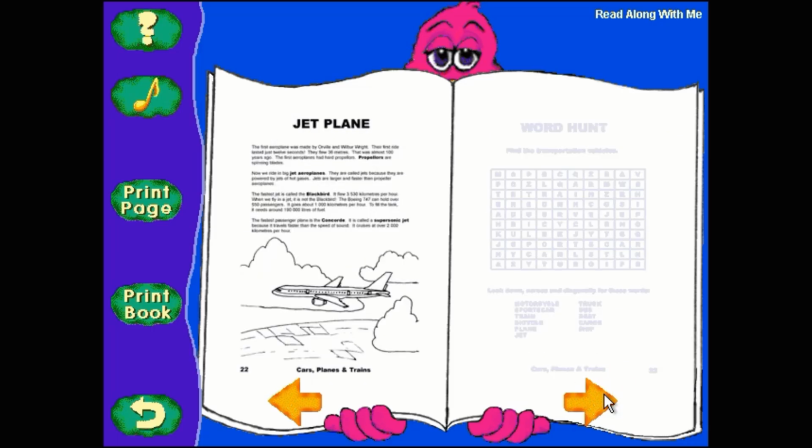Page 22. Jet plane. The first aeroplane was made by Orville and Wilbur Wright. Their first ride lasted just 12 seconds. They flew 36 metres. That was almost 100 years ago. The first aeroplanes had hard propellers. Propellers are spinning blades. Now we ride in big jet aeroplanes.